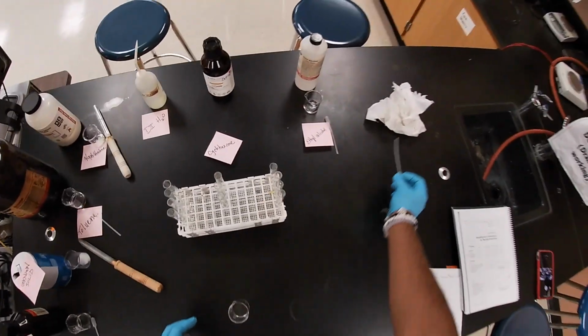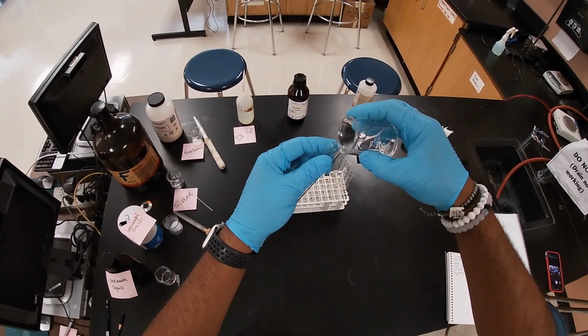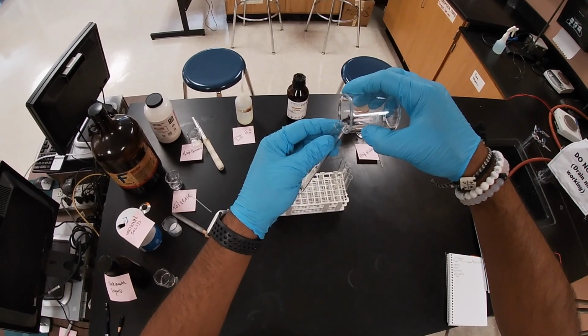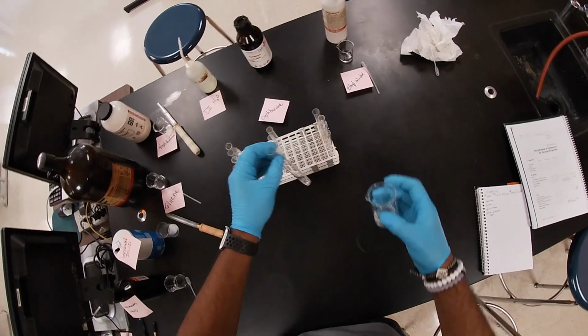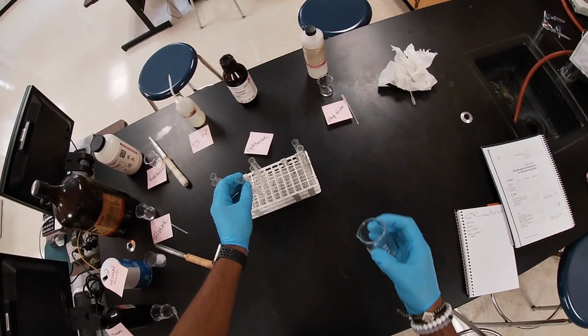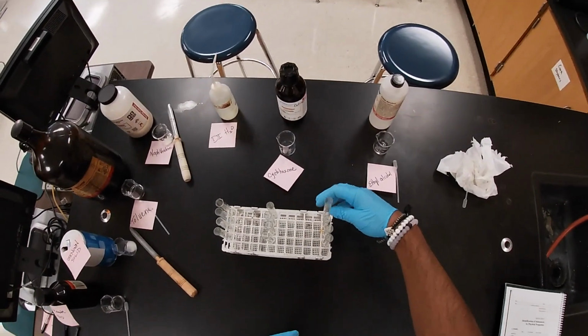Let's see how much we have of it. Okay, so that's my cyclohexane. It's a little bit more. Okay, so that'll be the solvent for that one. Let's get the ethyl alcohol going.